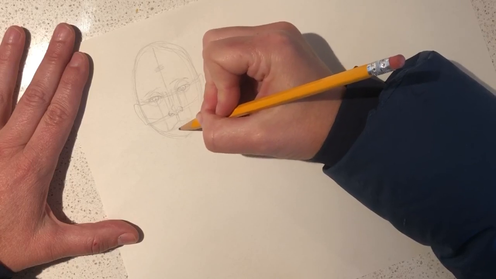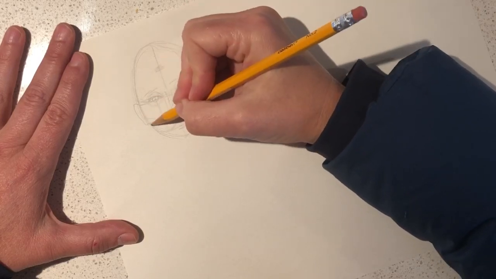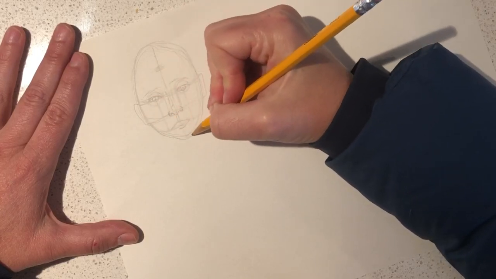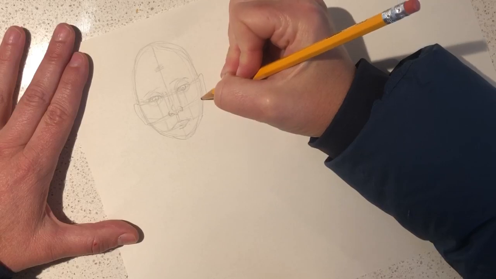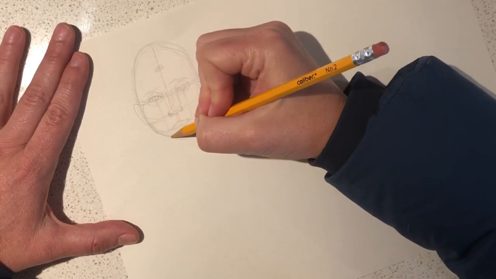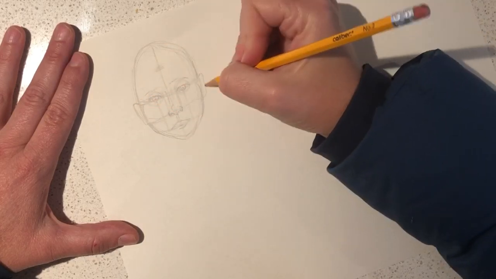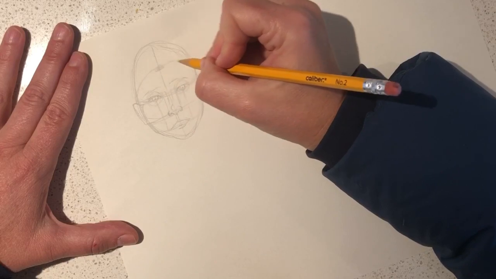Okay. All right. I can make the chin just a little bit larger because it looks just a little bit out of proportion right now. Okay. Then we'll do the ears. And then you can draw in whatever hair you want.